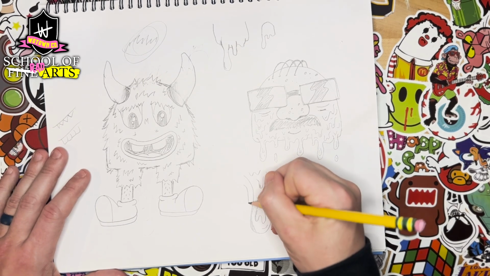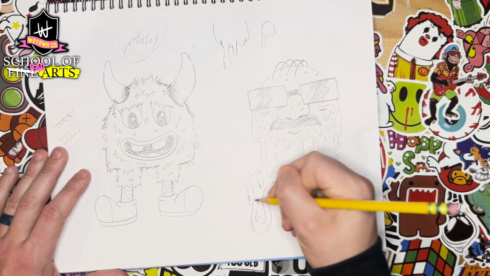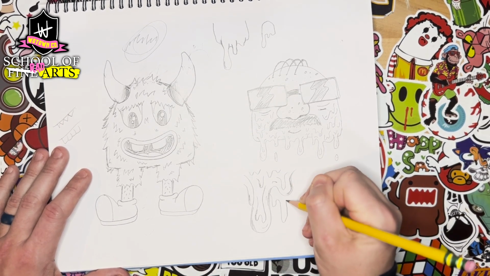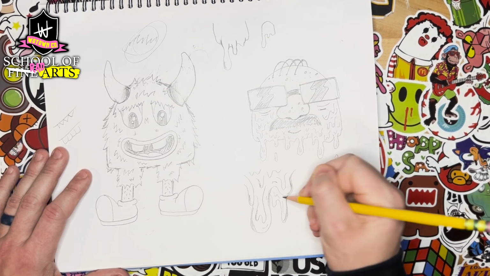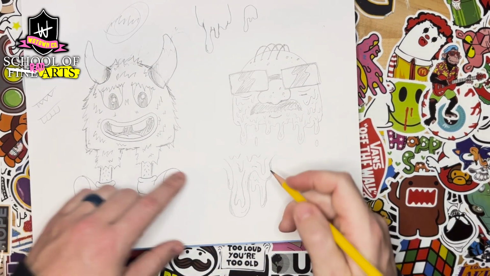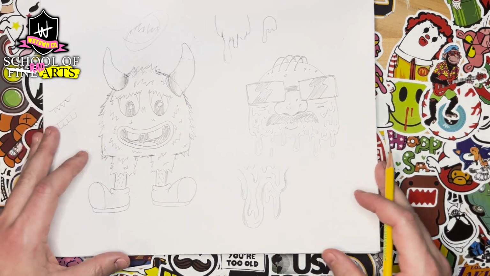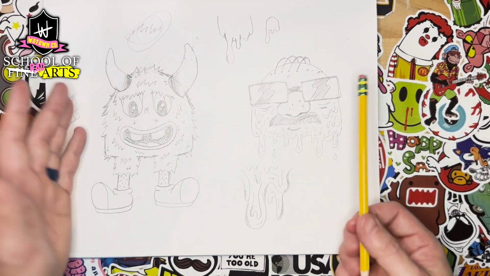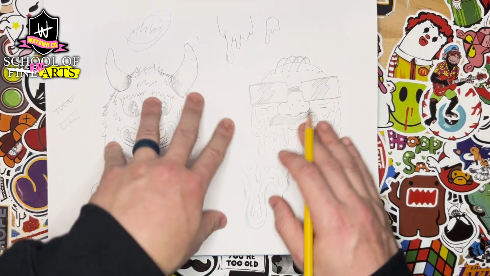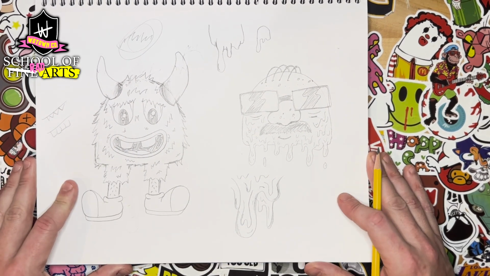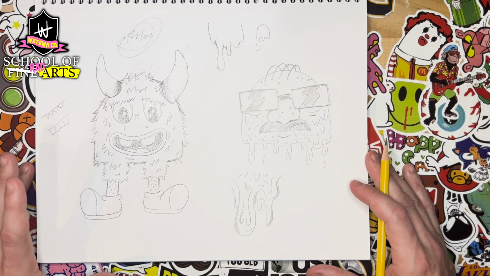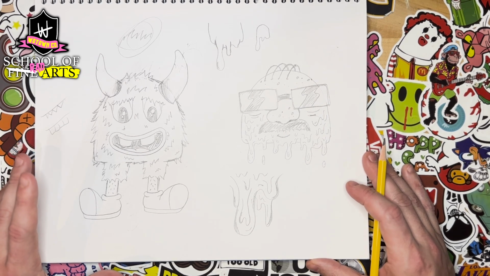Bottom line is you can easily draw texture and drip. You can see the difference. So again, there's just two types, the hairy kind and then the drip kind. Different ways that you can draw texture and make a character really fast and give him some details.